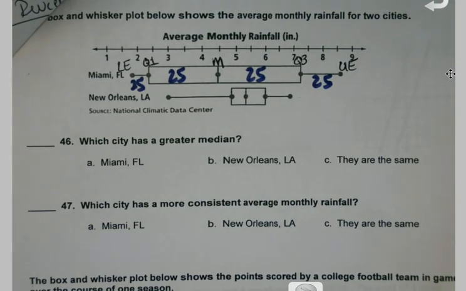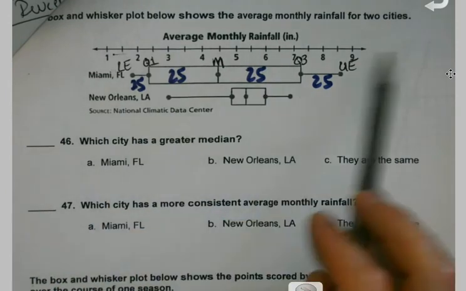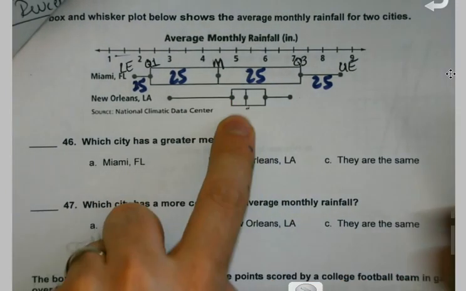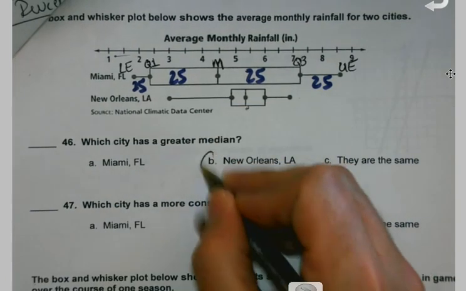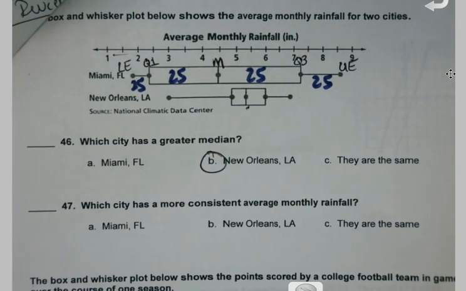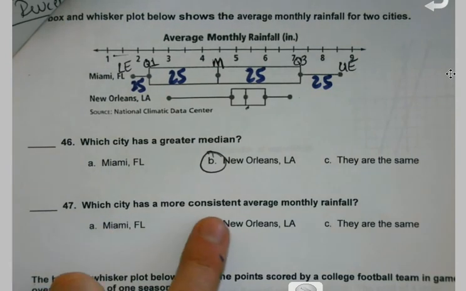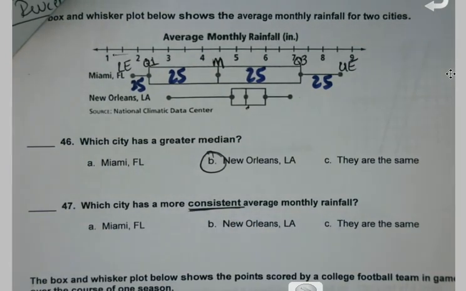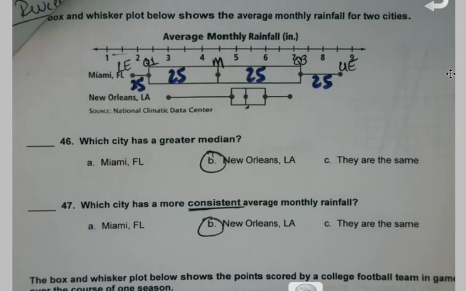So when it says which city has the greater median, they're both using the same scale. Which one's median's further along? Well, New Orleans is. Okay, so their median to be greater. Which city has a more consistent average monthly rainfall? Which one has the smaller graph? Okay, because that'd be more consistent. Again, it'd be New Orleans, because Miami's a little all over the place.